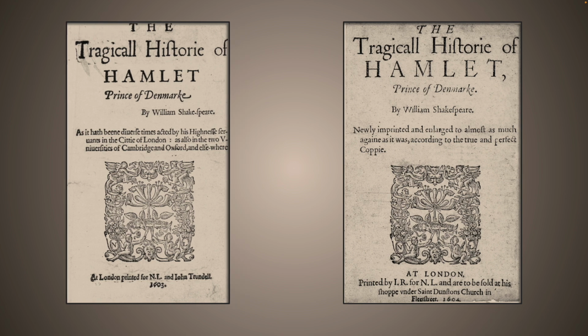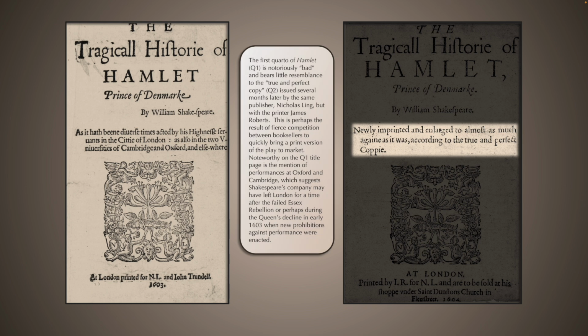But I'm going to put up another quarto. Now, this quarto was published by the same man, Nicholas Ling. His initials NL appear at the bottom of both. And the second quarto, Q2, appeared in 1604, just a few months after the first one. And this quarto is much different from the bad quarto of Hamlet. And you can see on the title page, it says, newly imprinted and enlarged to almost as much again as it was, according to the true and perfect copy.